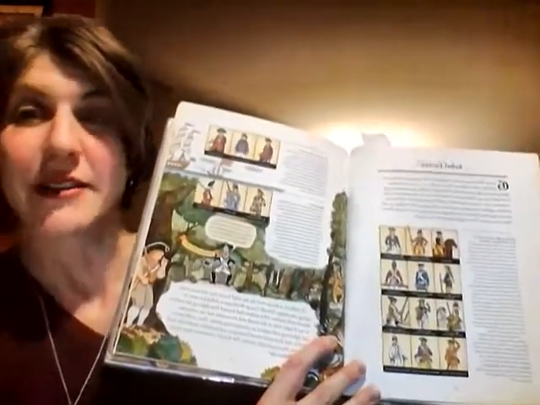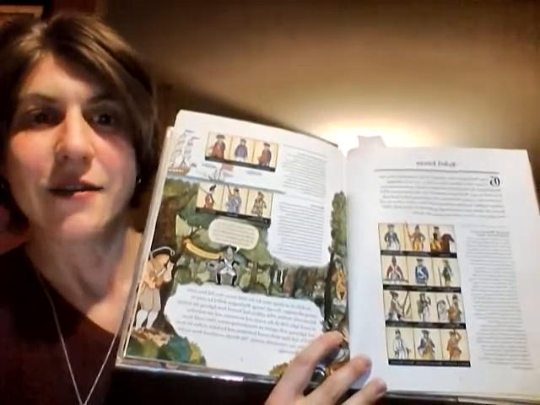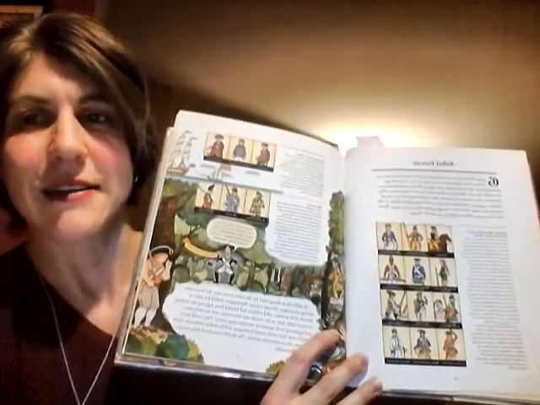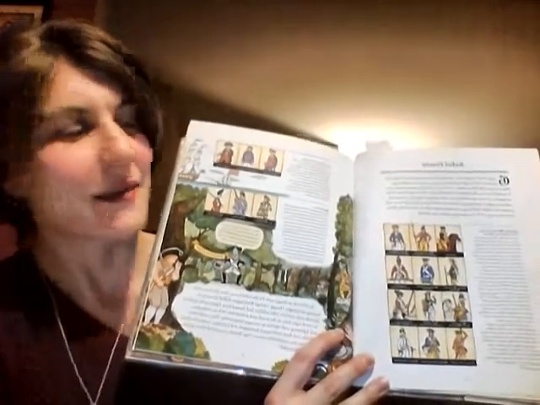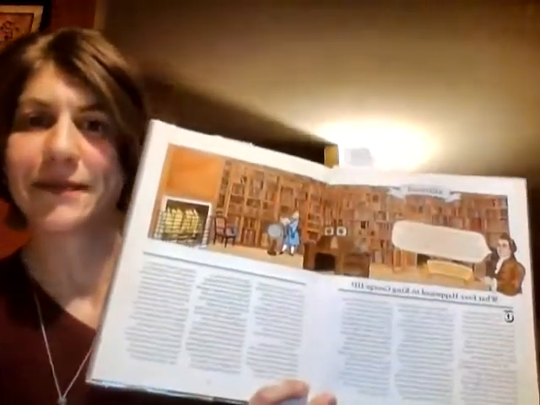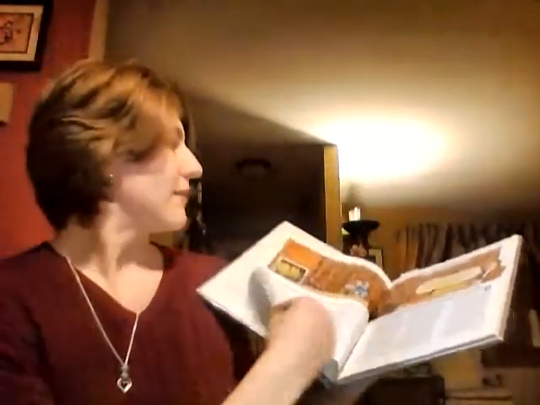It shows Hessian mercenaries and what they looked like, and it also shows the different areas of the Continental soldiers and the colonial militia. And finally, it shows the progress of the war and how Americans and foreigners felt about the war and the final battle of Yorktown and the Treaty of Paris. And it also goes on to show what happened afterwards to King George III and to George Washington after the war.